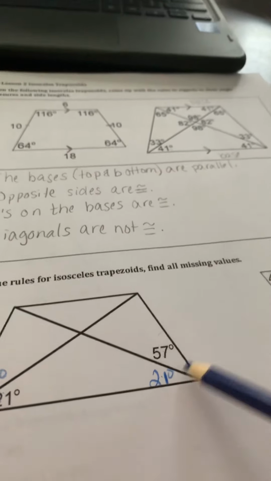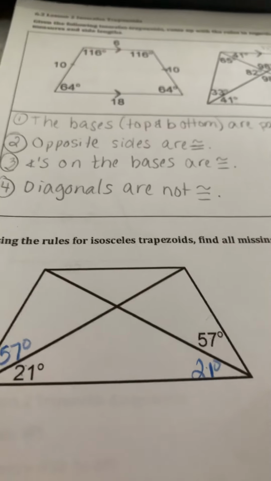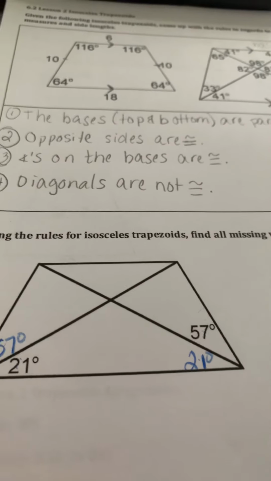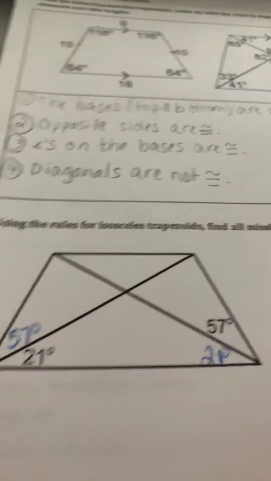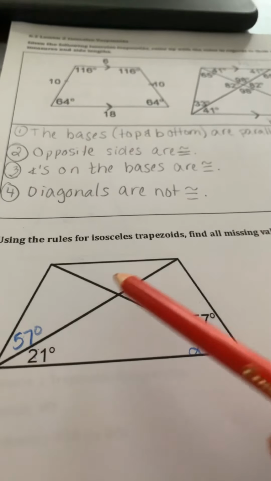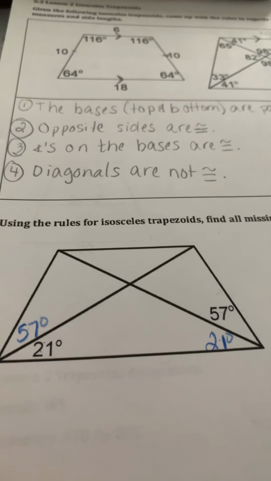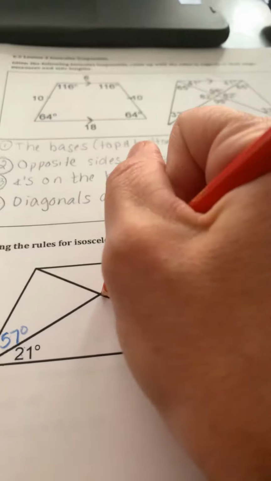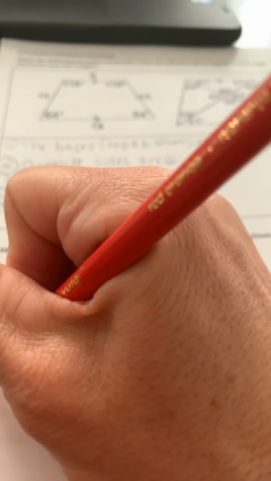So now we have some information that we are given, but we don't have all the information that we need. If we notice, these diagonals also make triangles on the inside. Because we have two pieces here, I'm going to highlight this triangle first.